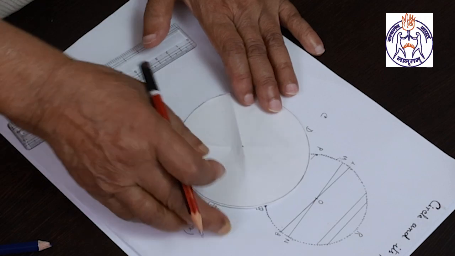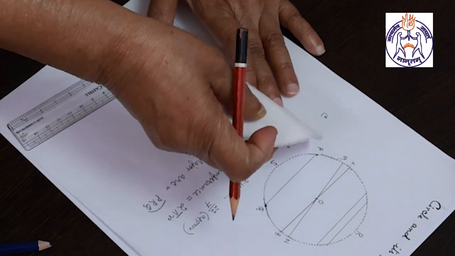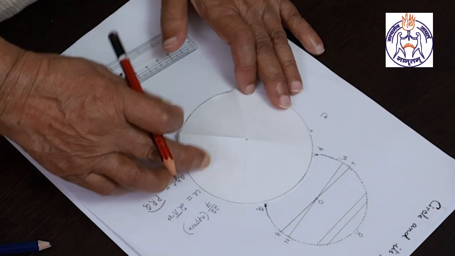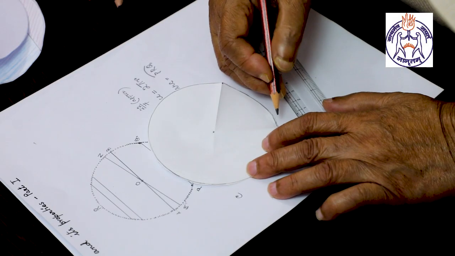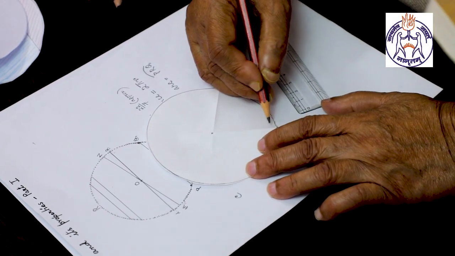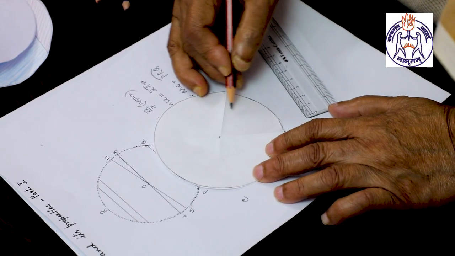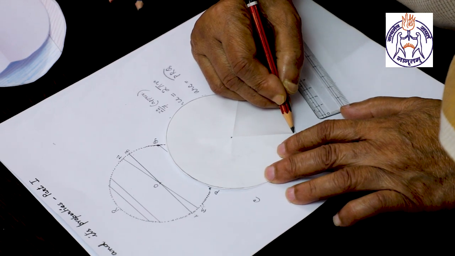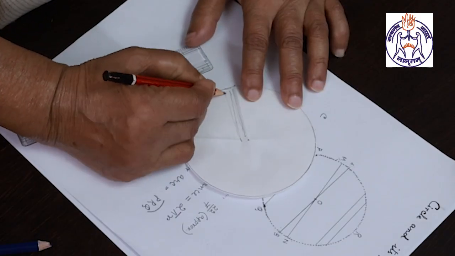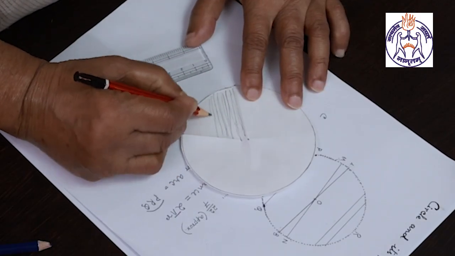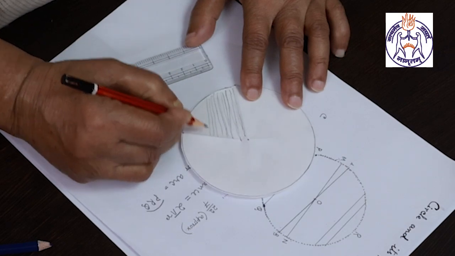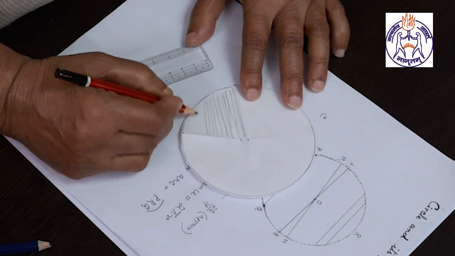From this activity, children can easily remember the definition of a sector. Because this is a minor arc, we call this part the minor sector. So this is our minor sector. Students should actually do this activity themselves.